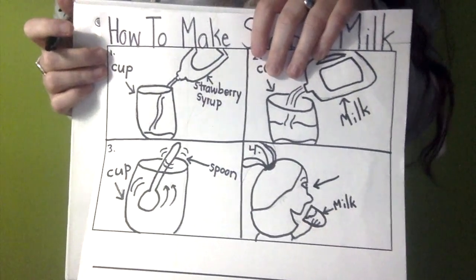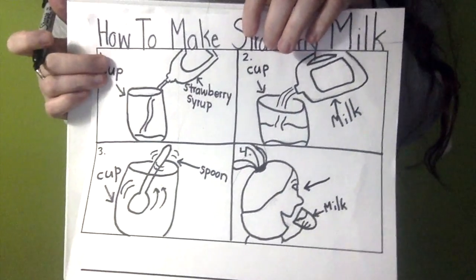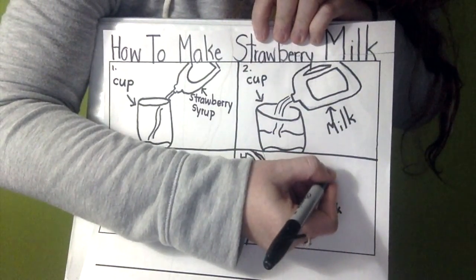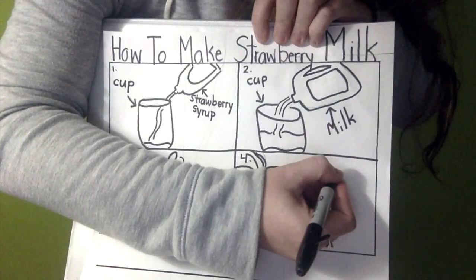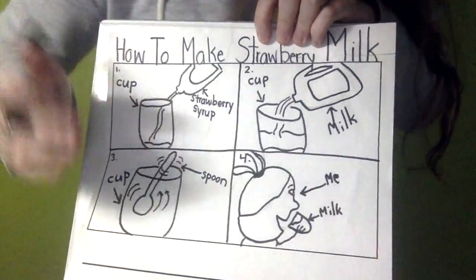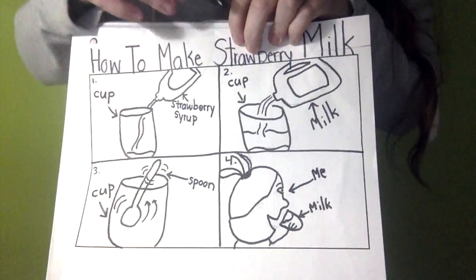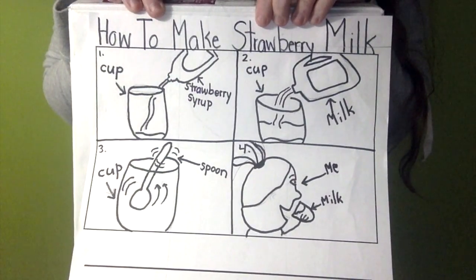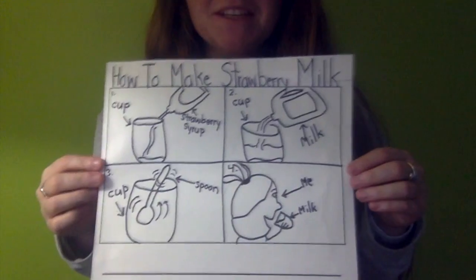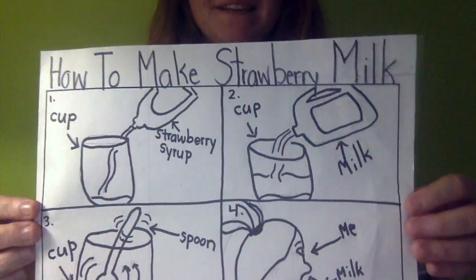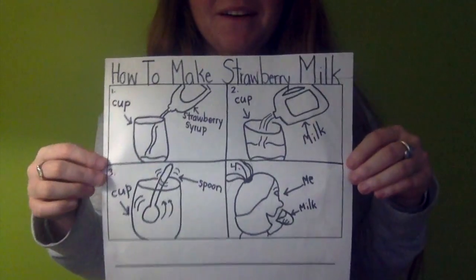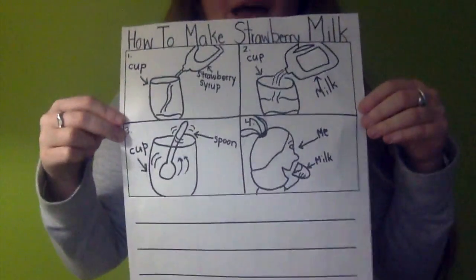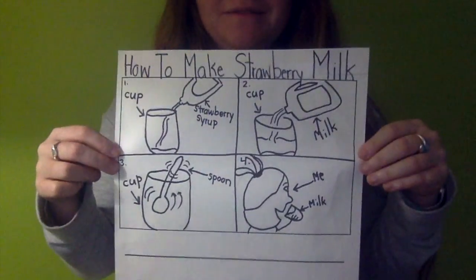Okay, go ahead in a snap and tell me, how would we spell the word me? You got it. M-E. Great. Awesome. And now I have my steps of how to make strawberry milk. Thanks for helping me work on my picture plan of my steps in how to make strawberry milk. Tomorrow when we come in, we will write the steps of how to make strawberry milk.